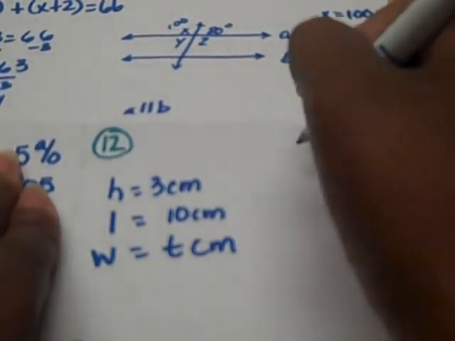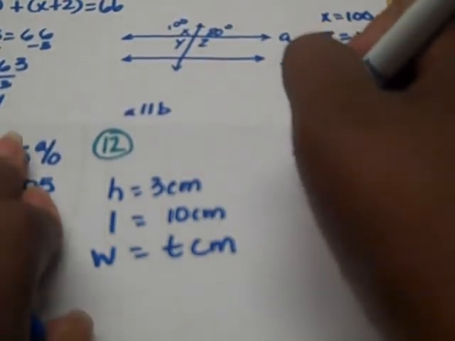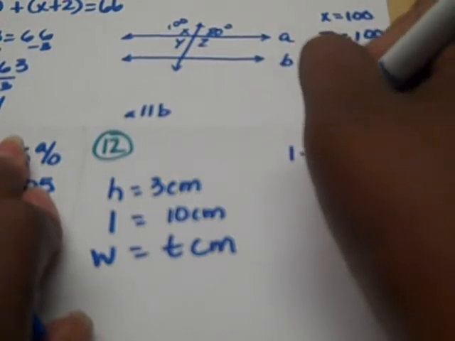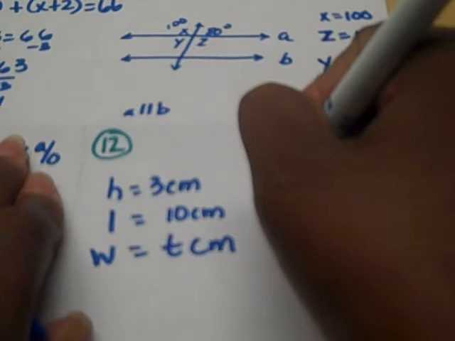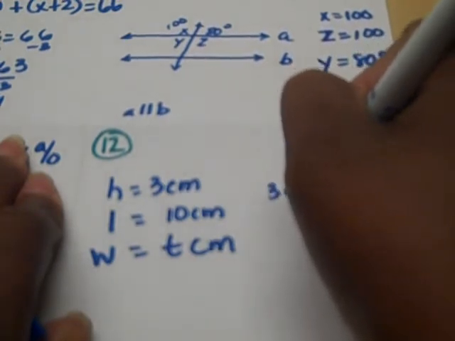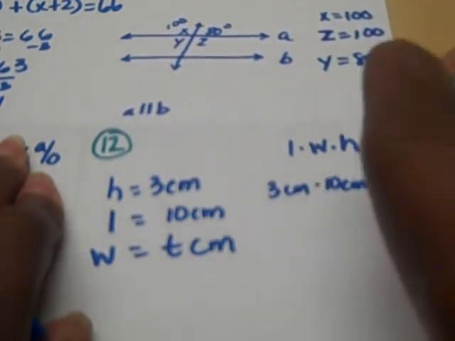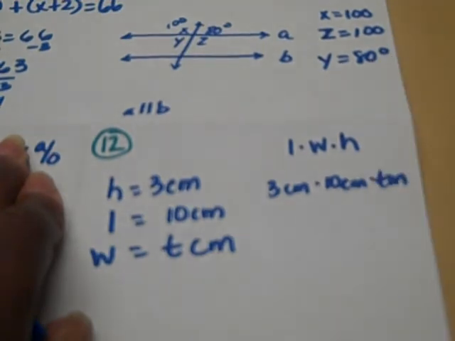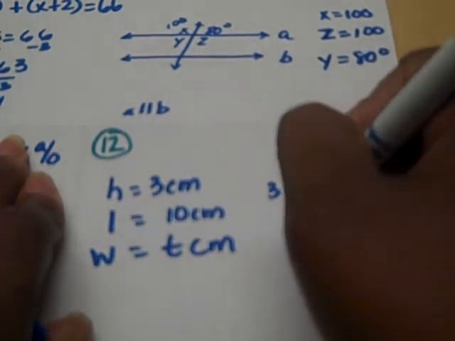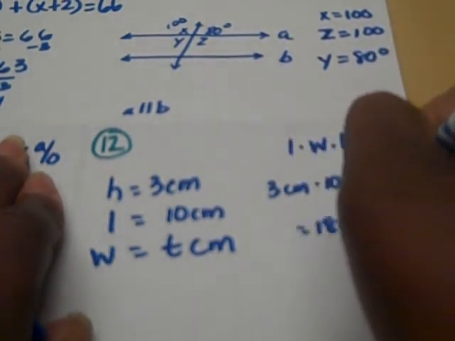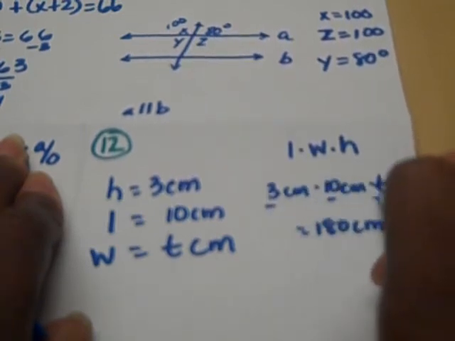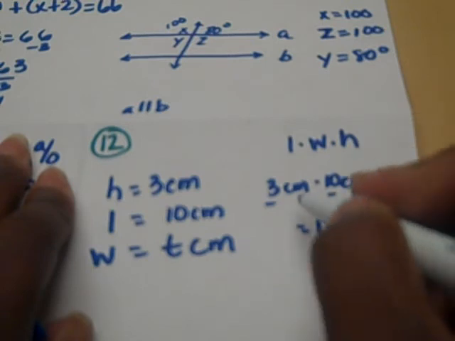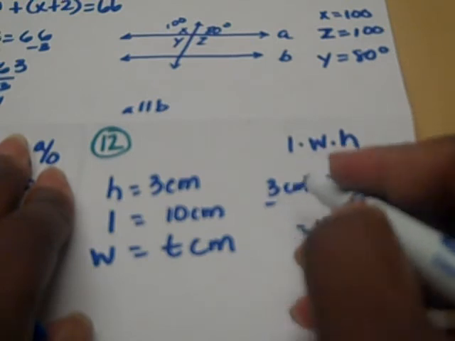So first of all, we need to know that the volume of a rectangular prism is length times width times height. So 3 centimeters times 10 centimeters times t centimeters, and that all equals 180. We're just going to work with our numbers and not our units.